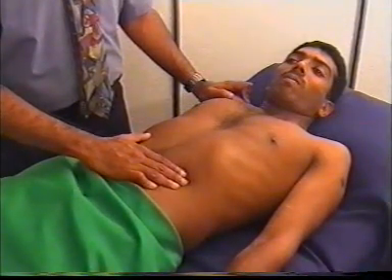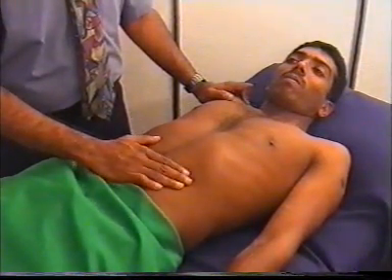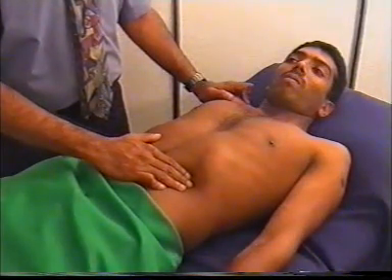If you can't feel the tip of the spleen, you inch your way upwards till you feel it.